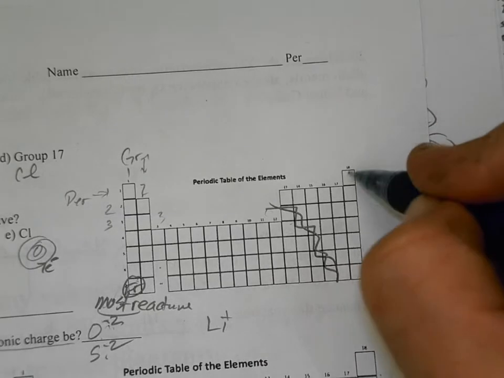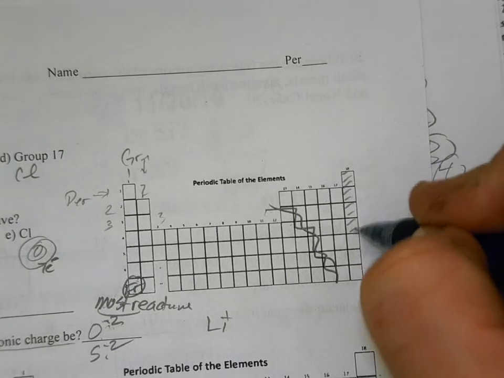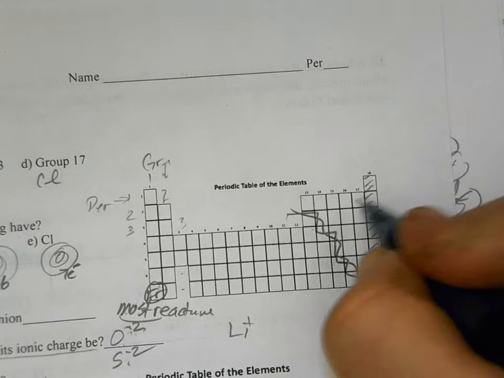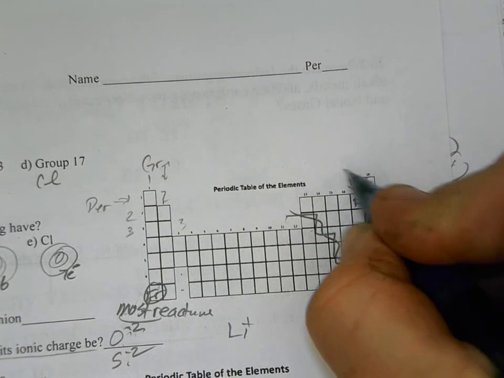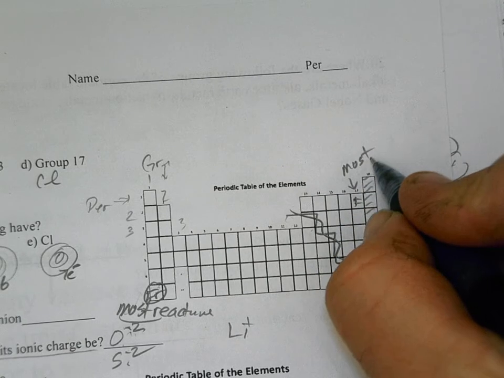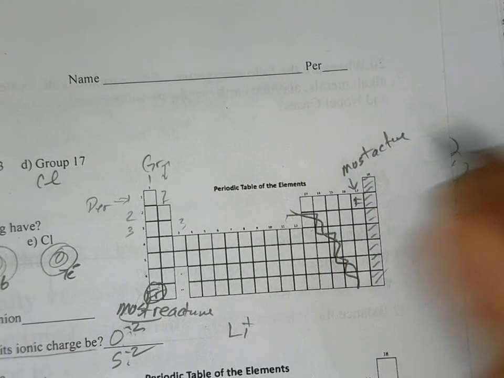Which is the most reactive non-metal? Now, noble gases do not react, so I'm going to take those out. Fluorine. It's going to be fluorine. That's the most active non-metal. And that's on your trends. So if you need to draw this chart like that, do it on your summary page.